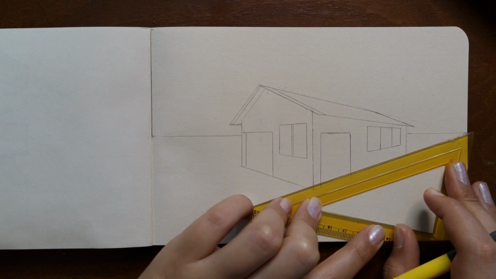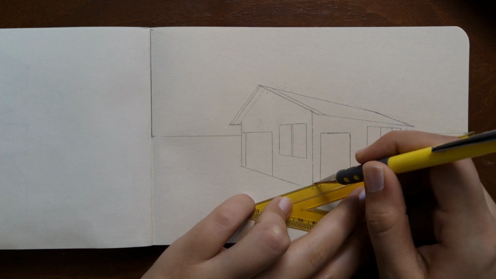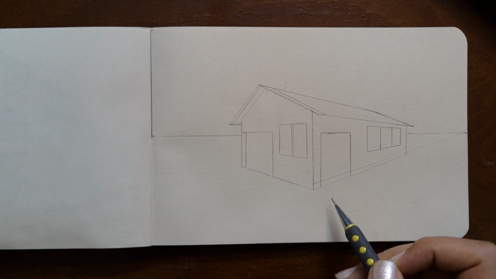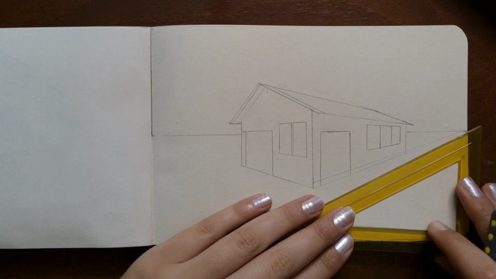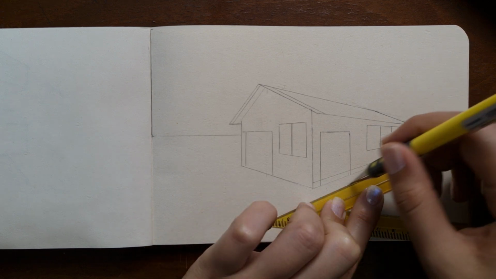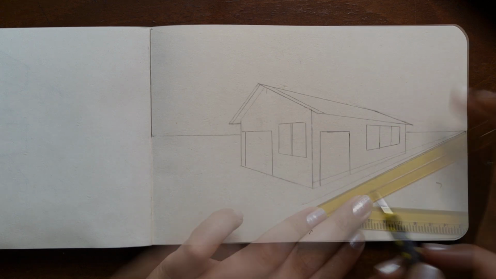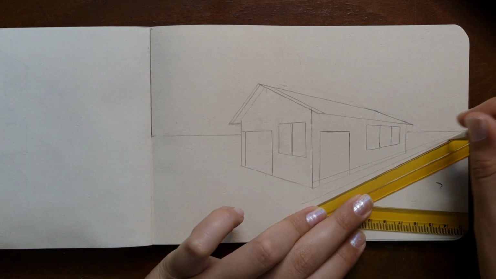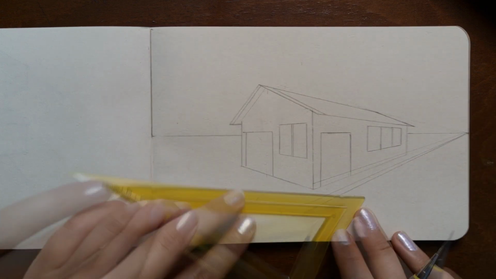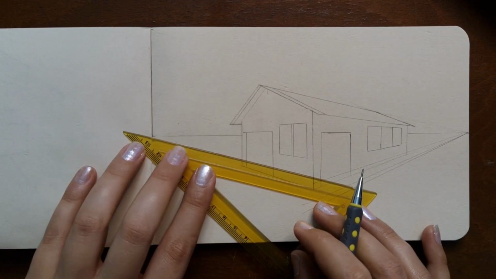To start, draw three horizontal lines angled toward the right vanishing point. One of the horizontal lines will be placed on the house and the other two in front of it. Draw a horizontal line from the left vanishing point passing through this point.